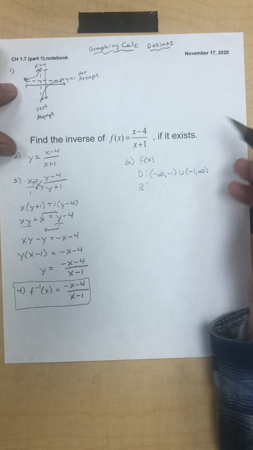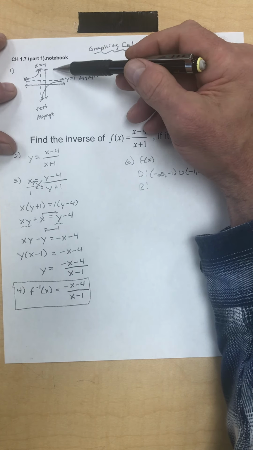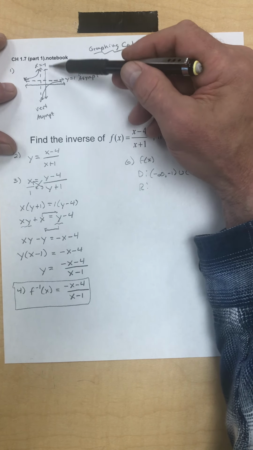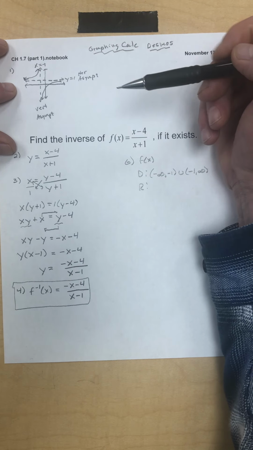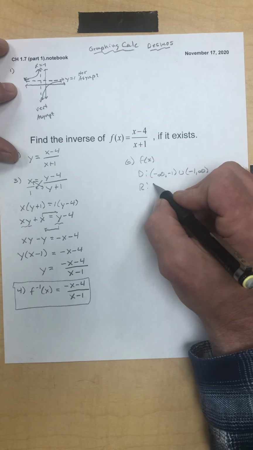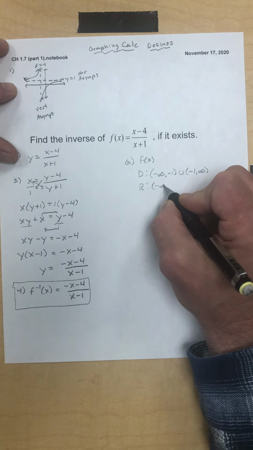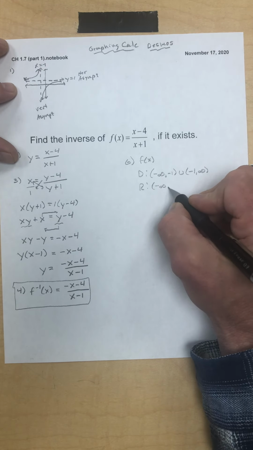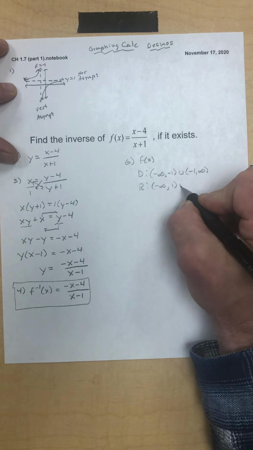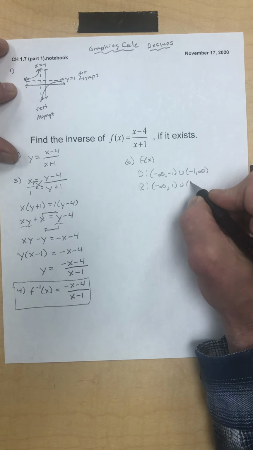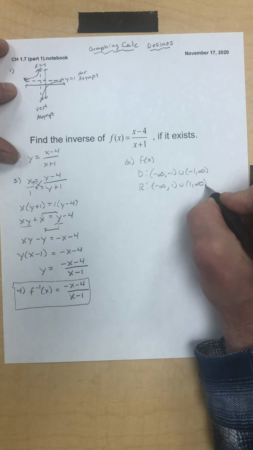And if I look at the y-axis, everything would be accounted for other than y equals 1. So the range would go from negative infinity up to 1, and then we skip 1 and go from 1 to infinity.